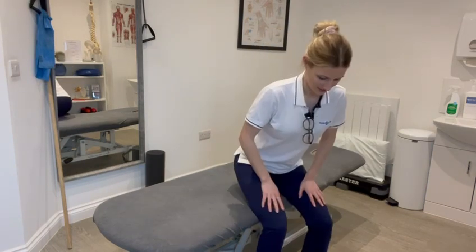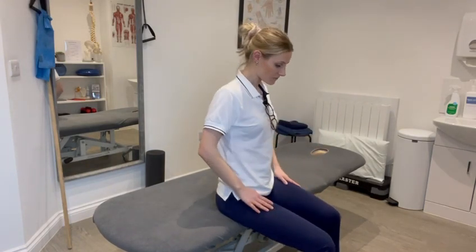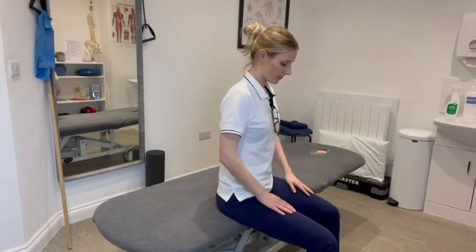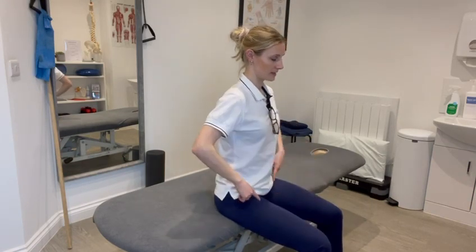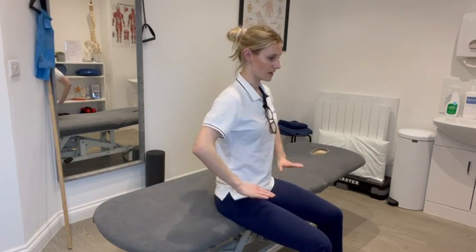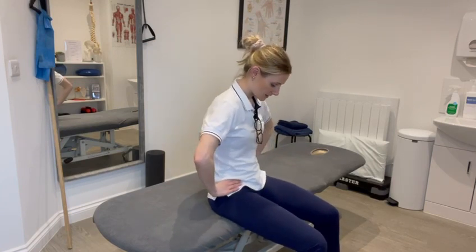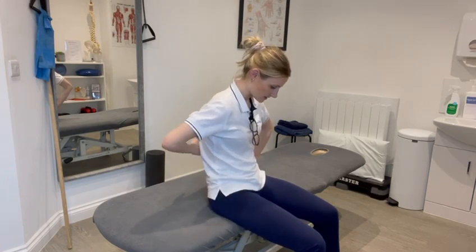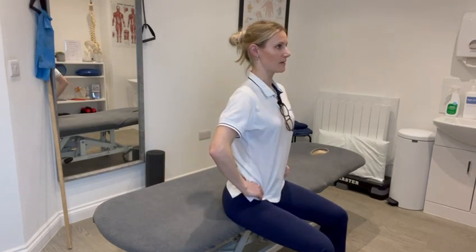So the first exercise I'm going to show you, really simple, is called a pelvic tilt. So starting sat on a dining chair, on the edge of the bed, whatever you feel most comfortable doing. You're going to start in a neutral position, so knees bent to 90 degrees and hips also at 90 degrees as well. And what you're going to do is rotate your pelvis, tuck it in and under like this to create a nice curvature in the lower back, and then you're going to go the opposite way.